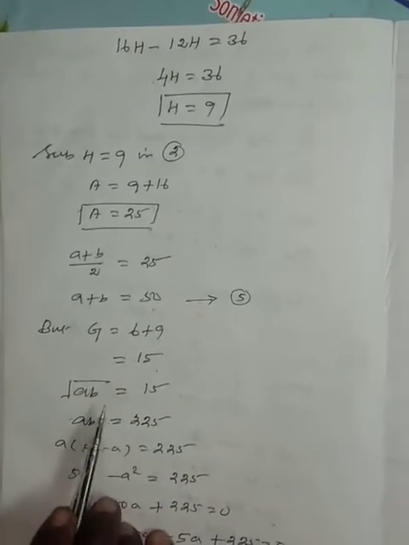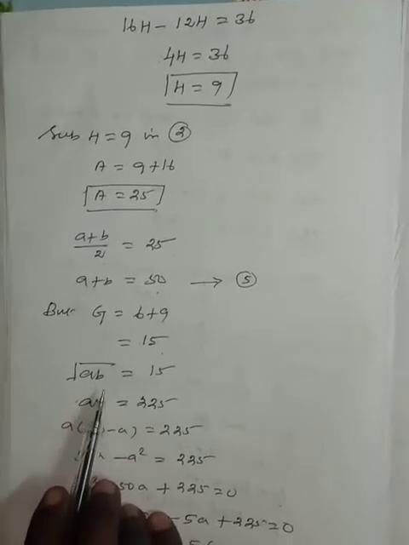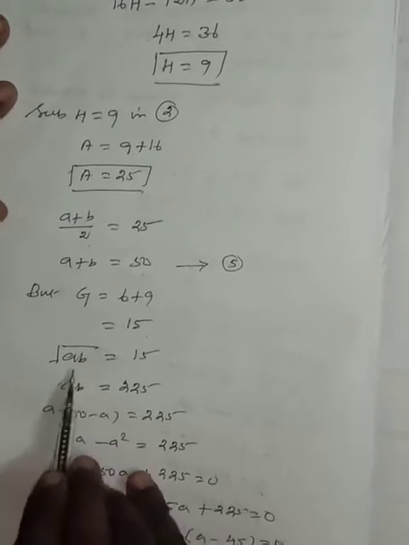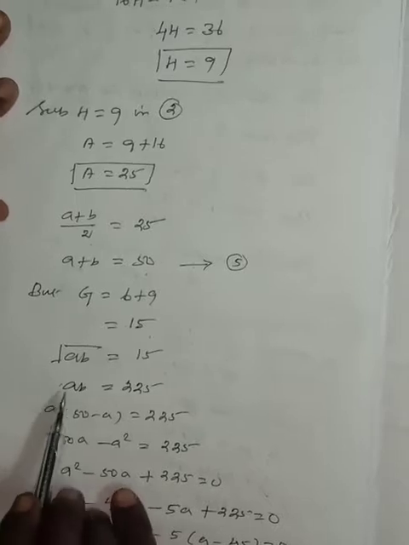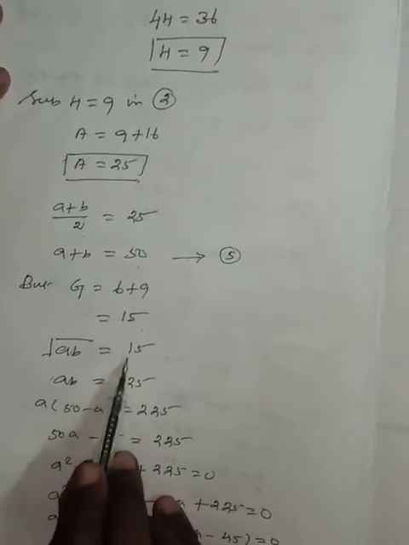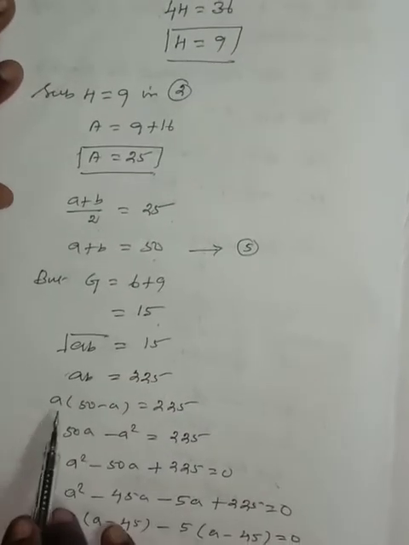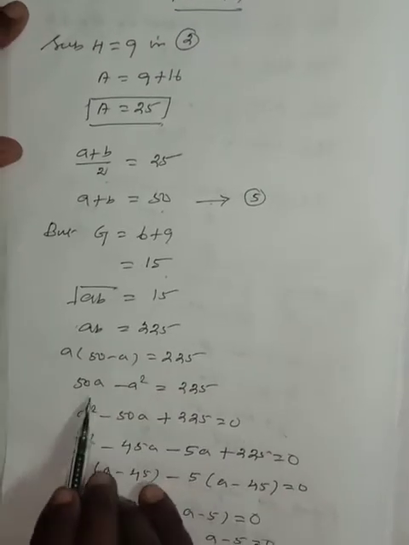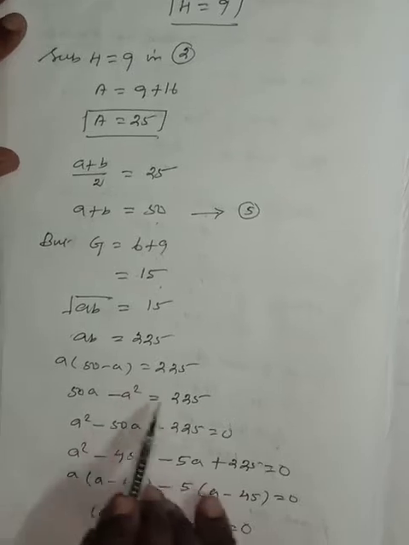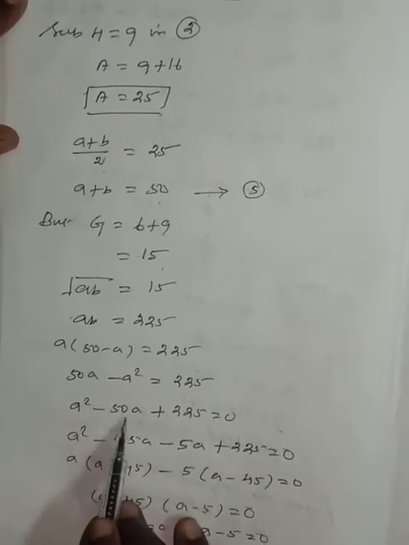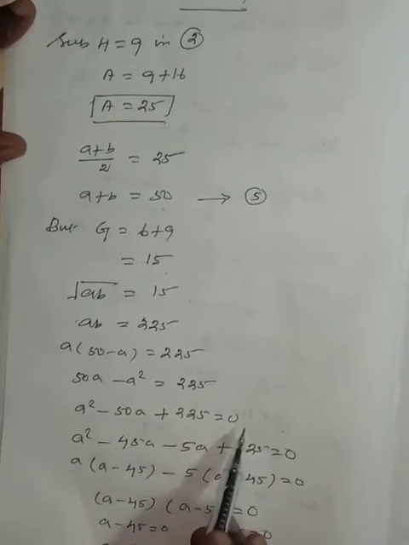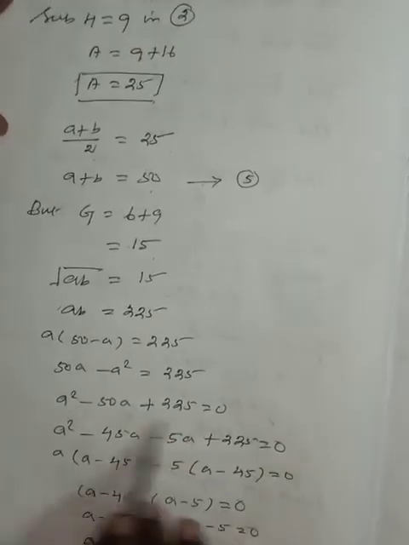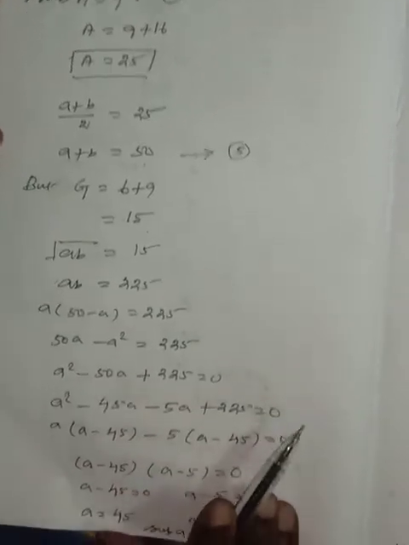So the geometric mean g is equal to root of ab. Squaring on both sides, we get ab is equal to 15 square, which is 225. A into (50 minus a) is equal to 225. 50a minus a square is equal to 225. A square minus 50a plus 225 is equal to 0. This is a quadratic equation in a having two roots. How to find the answer?